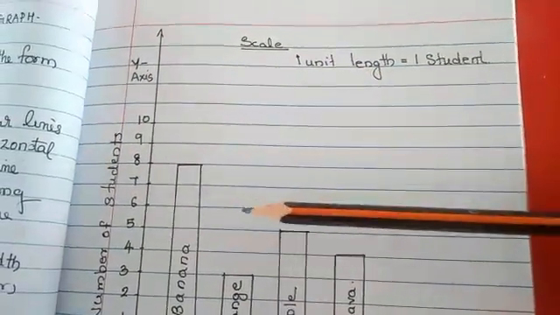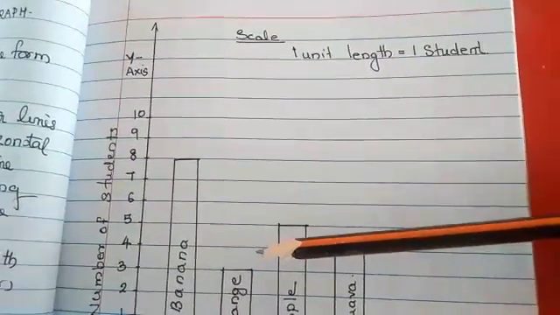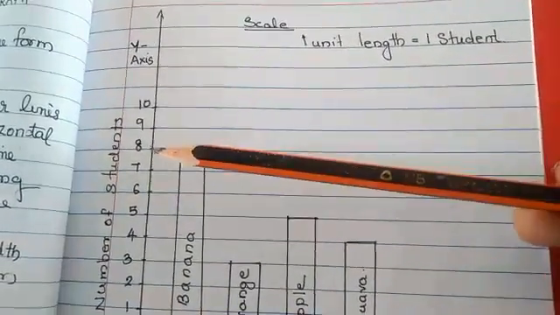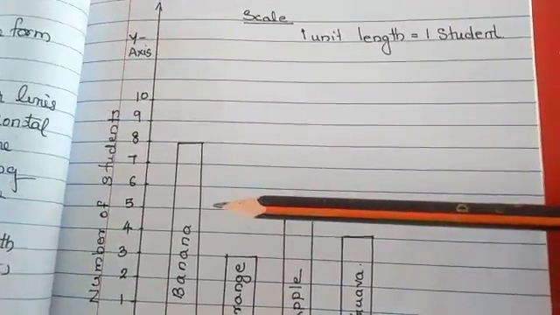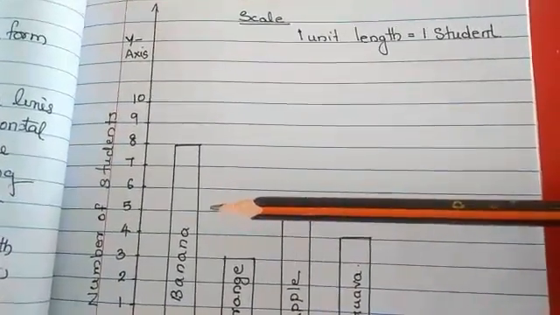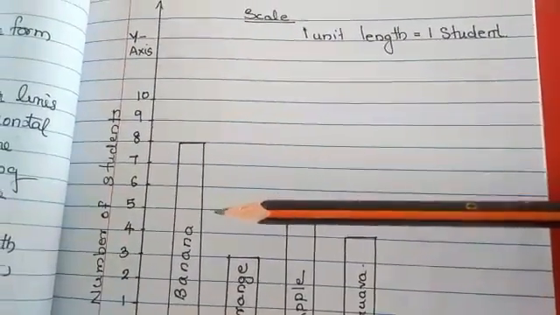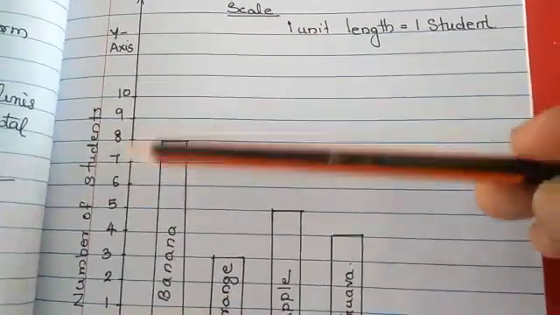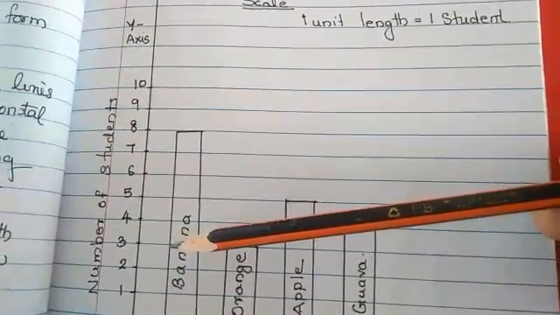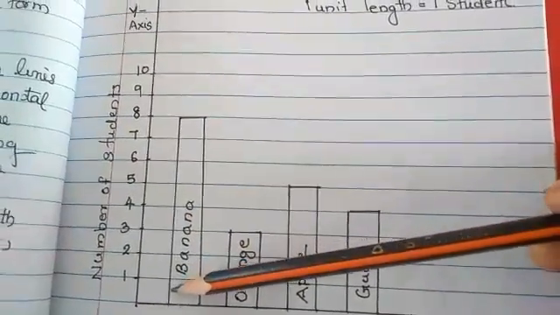Next we will draw the graph in a graph sheet. In the notebook also you can draw, but it is not easy. So we suggest a graph book to draw a bar graph. In the exam paper also you should use graph sheet to draw a bar graph. Here number of students using banana is 8.